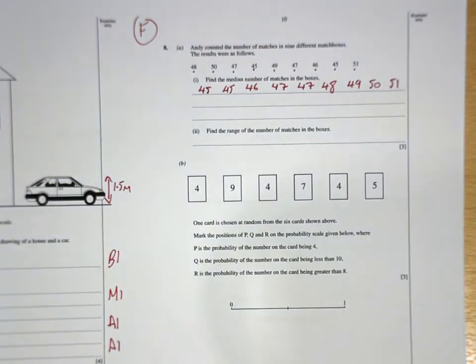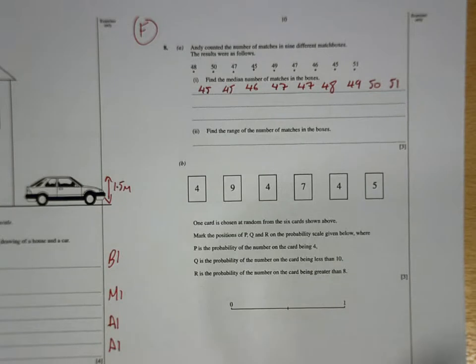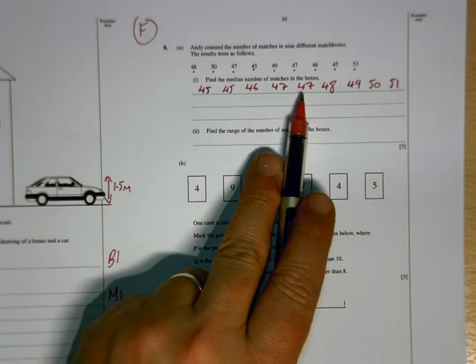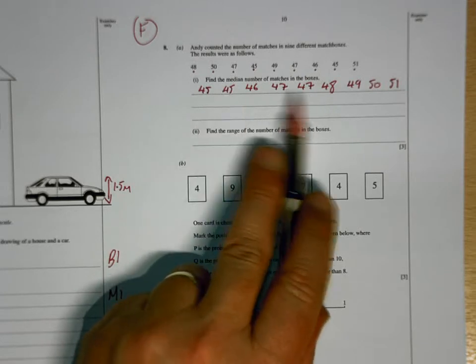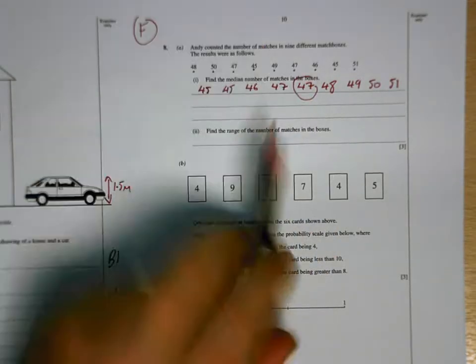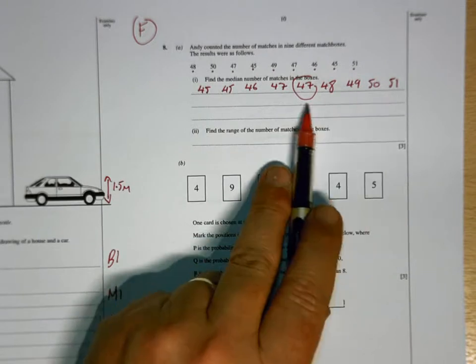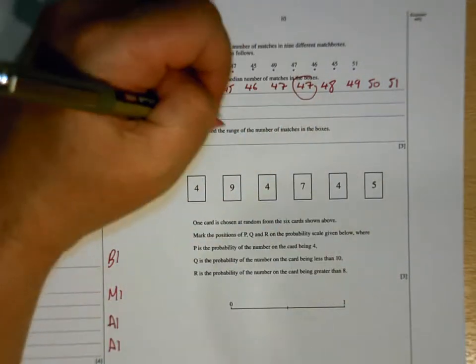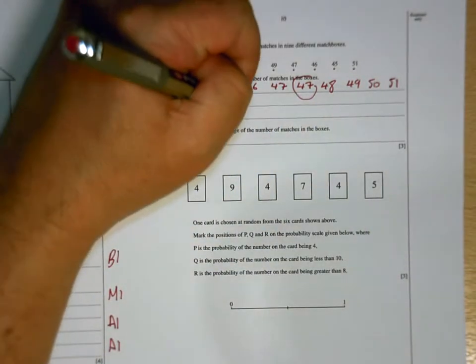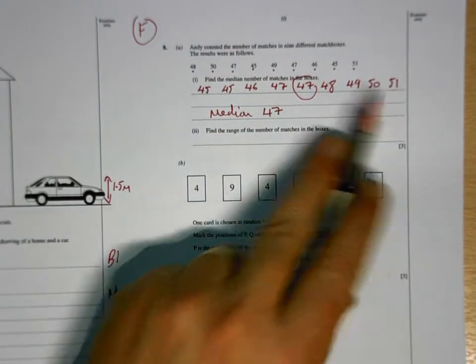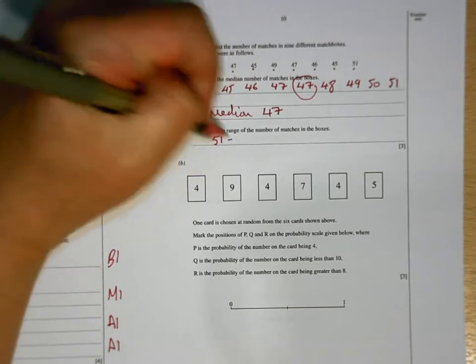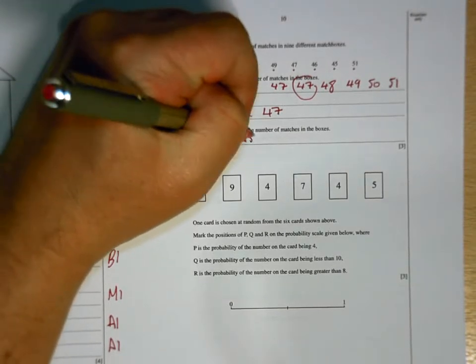Now we're looking for the middle, and this is an odd number of boxes, so it will have a middle. So we're looking for the 5th. 1, 2, 3, 4, 5. So that one there has got 4 that side and 4 that side, so that's the median. And then the range is the largest, take away the smallest, and you have to actually work out what that is.